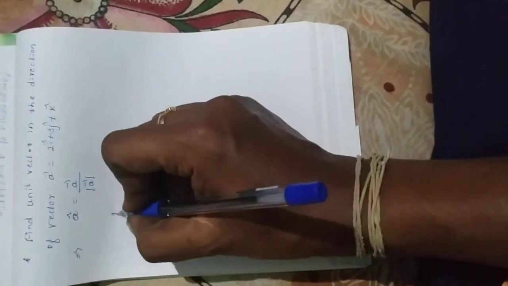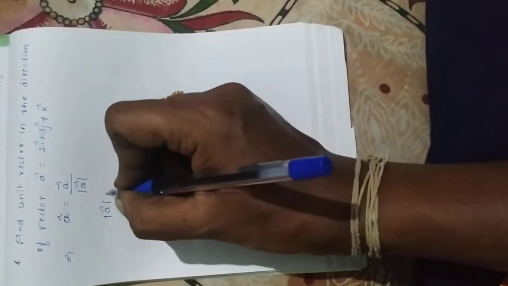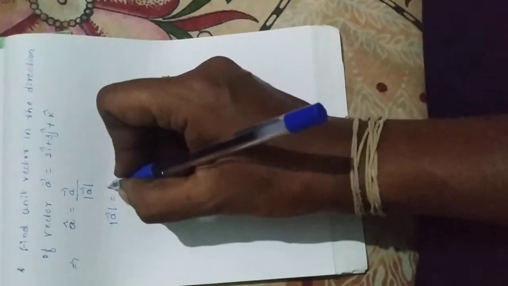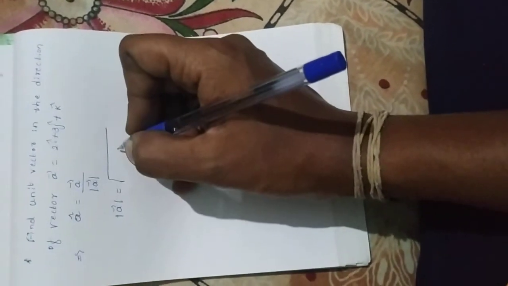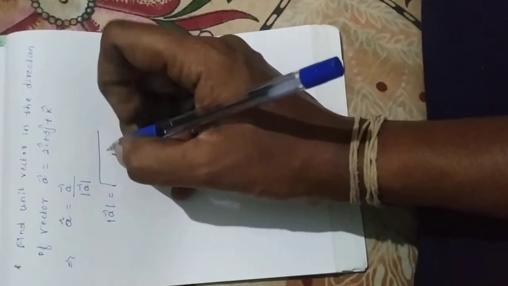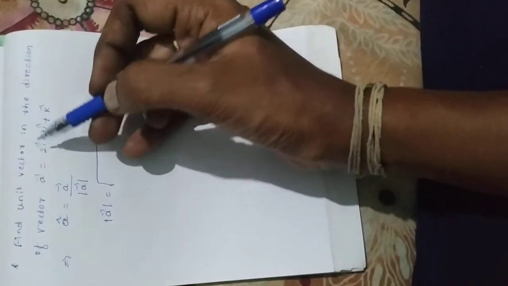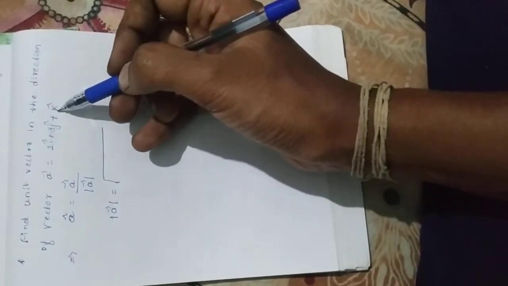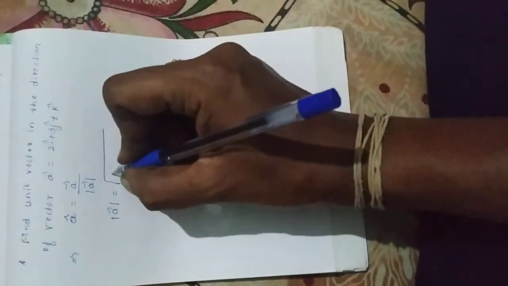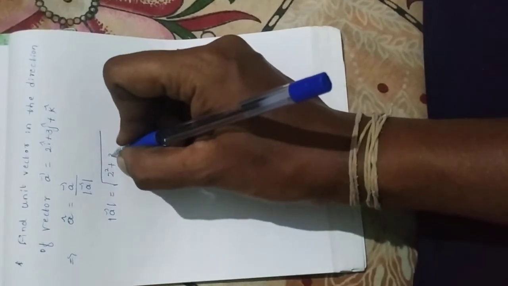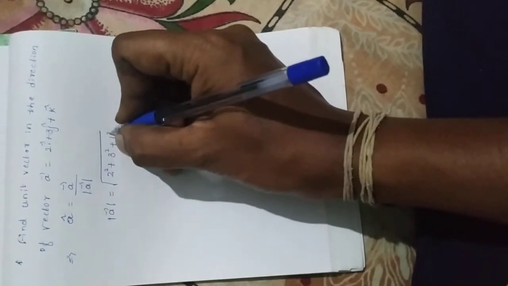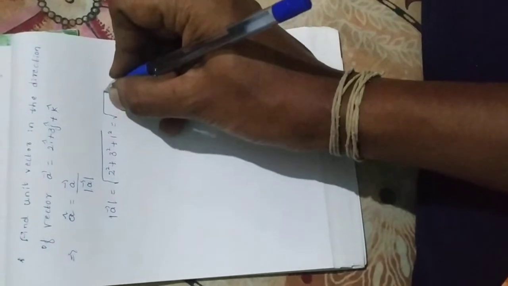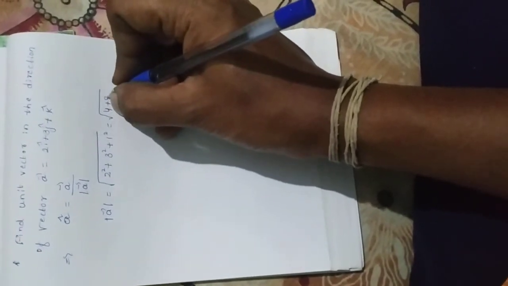So now we first find the magnitude. The magnitude of vector A is the square root of x square plus y square plus z square. X is the coefficient of i, y is the coefficient of j, and z is the coefficient of k. So 2 square, 3 square and 1 square, that is 4 plus 9 plus 1, which is 14.